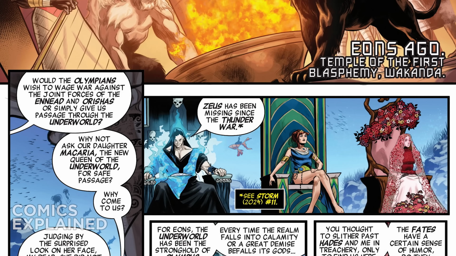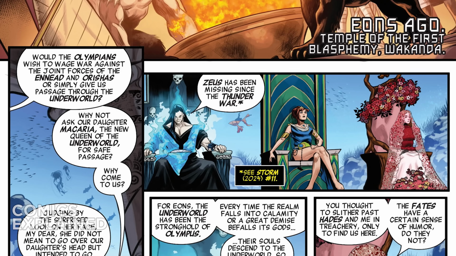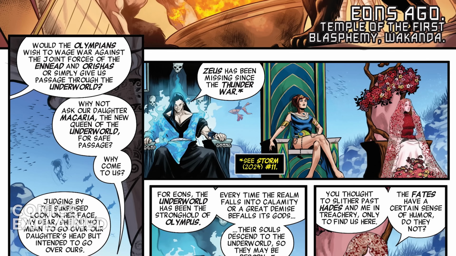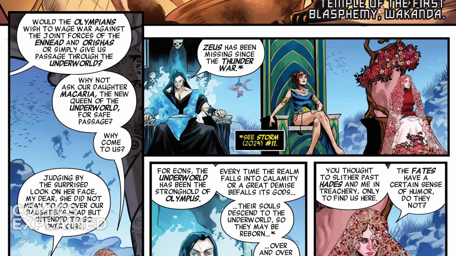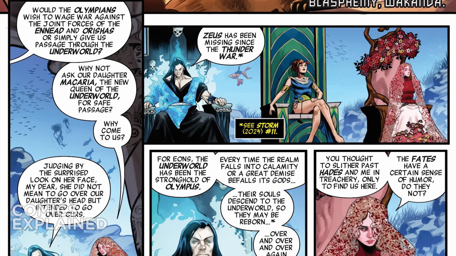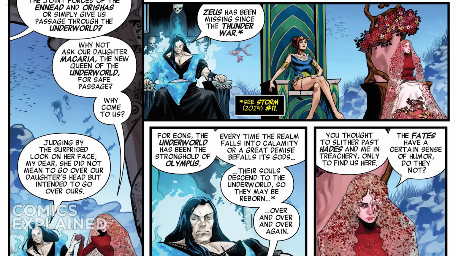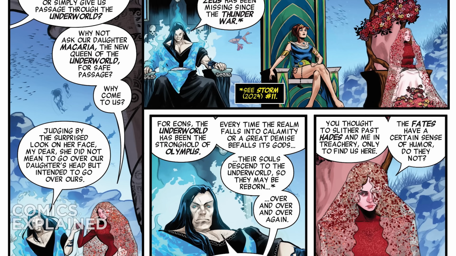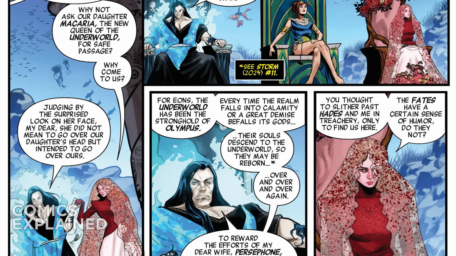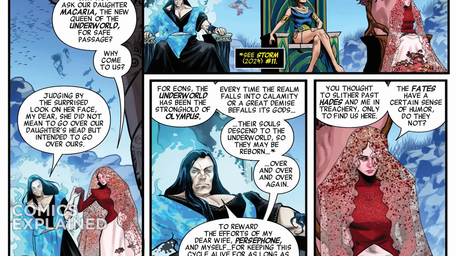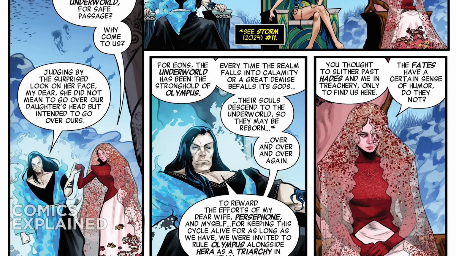And that is when Hades and Persephone arrive. Now, traditionally, they're the ones that rule the underworld, but in the aftermath of Zeus going missing during the events of Thunder War, having been killed by Hadad, things have basically changed here. What Hades reveals is he says, for eons, the underworld has been the stronghold of Olympus. Every time the realm falls into calamity or a great demise befalls its gods, their souls descend to the underworld so they may be reborn over and over and over again.